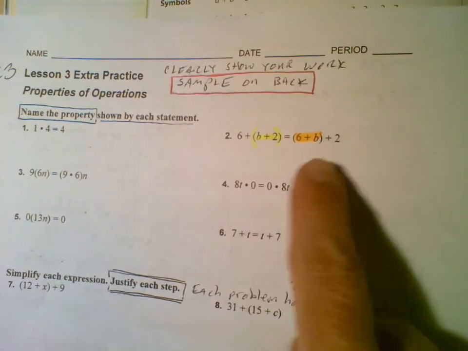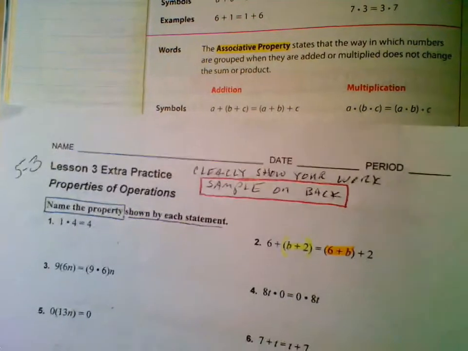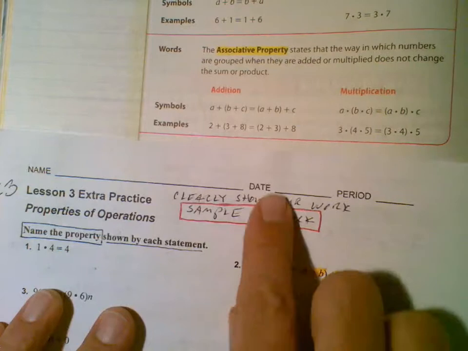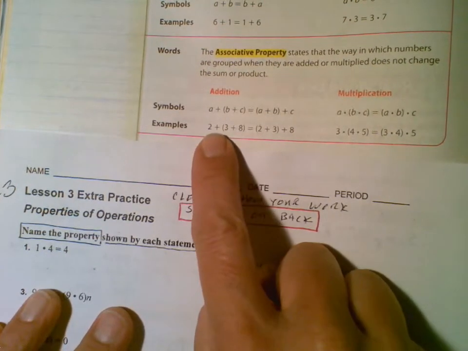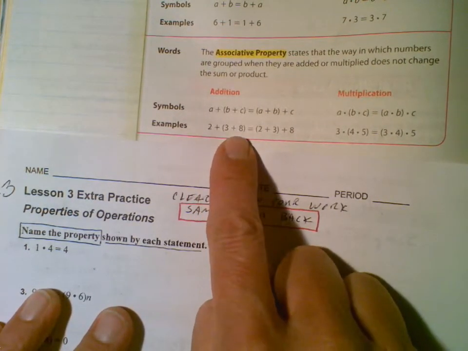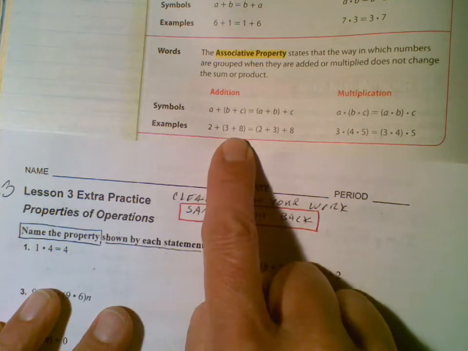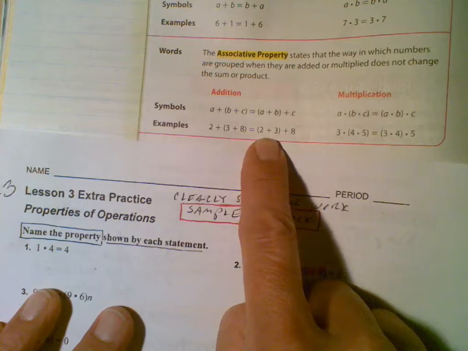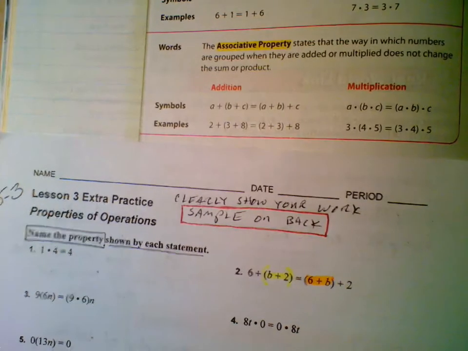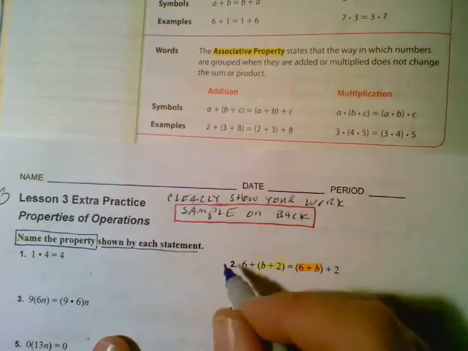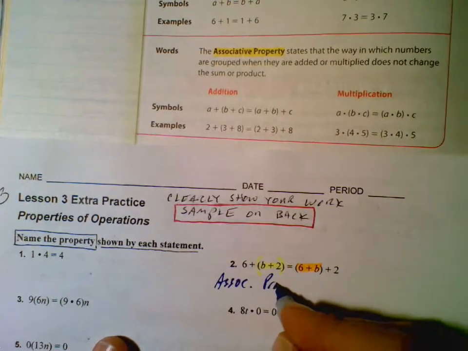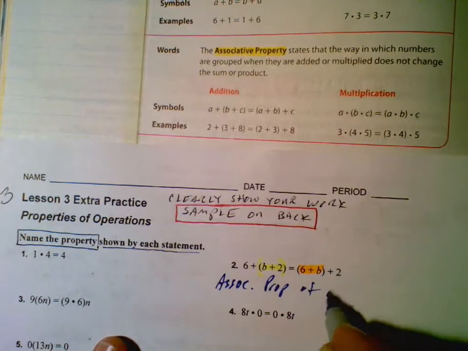So what property allows me to have different things hanging out together? The associative property looks like that, doesn't it? In the example here, on the left side, using the numbers, they've got 3 and 8 hanging together, and on the right side, they have 2 and 3. So sure enough, this is the associative property of addition. I'll write it in abbreviated form here for the sake of the video.